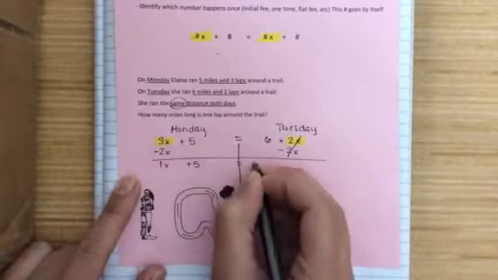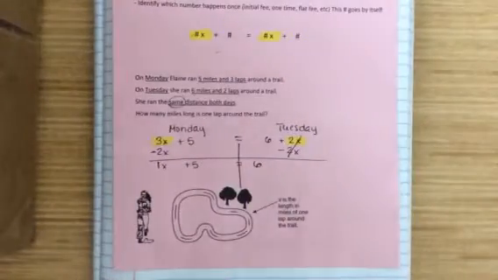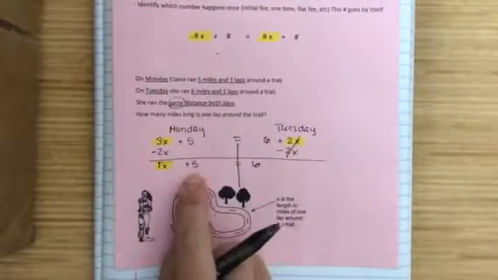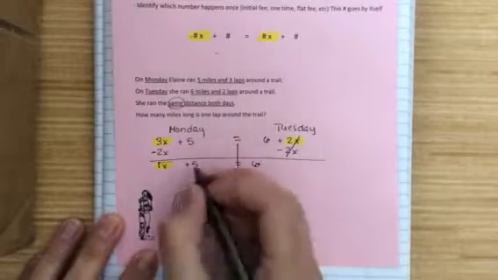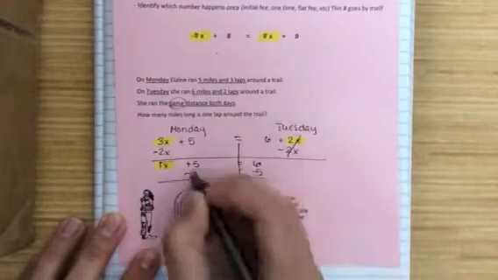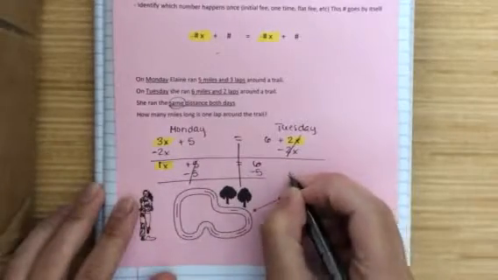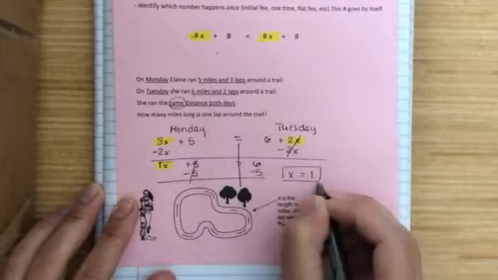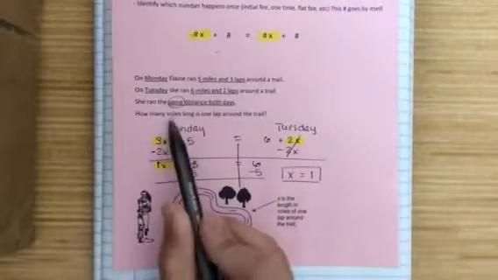Plus 5 equals 6. We still highlight the variable term so that we know that we need to eliminate that plus 5, and we do that by subtracting on both sides. So my x will equal 1. Each lap is 1 mile long.